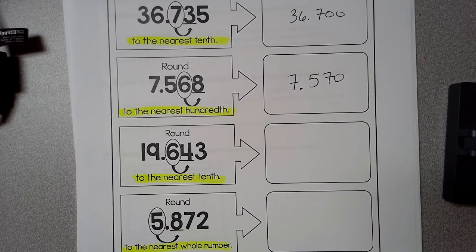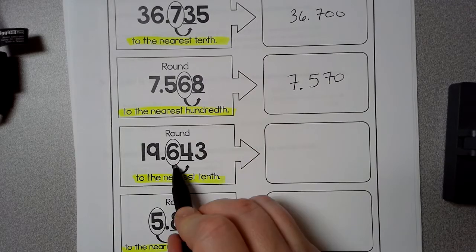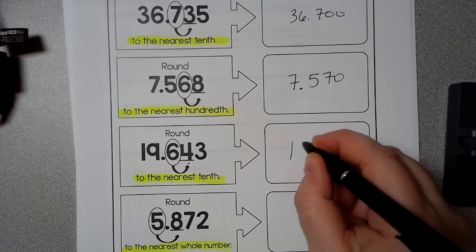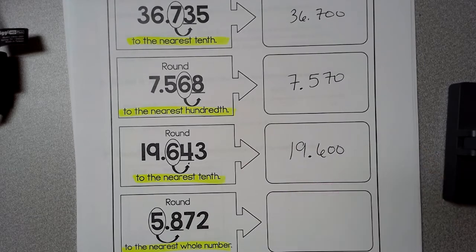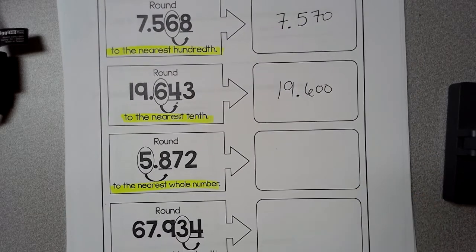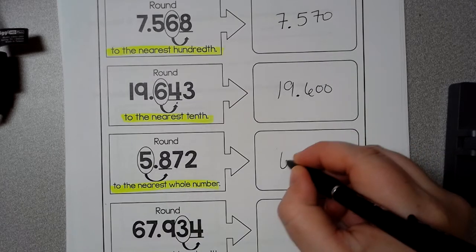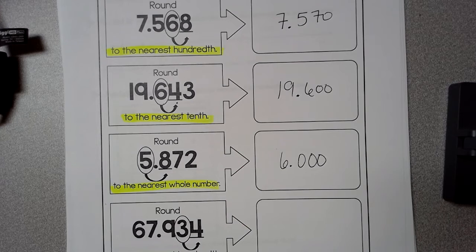Okay, 19 and 643 thousandths, rounded to the nearest tenth. The number in the tenths place is the 6. Its neighbor is the 4. So 4 is less than 5, so the 6 gets to stay the same. So 19 and 600 thousandths. Okay, whole number. We have 5 and 872 thousandths. All right, your 5, its neighbor is an 8. 8 is greater than 5, so that 5 gets to bump up to a 6.